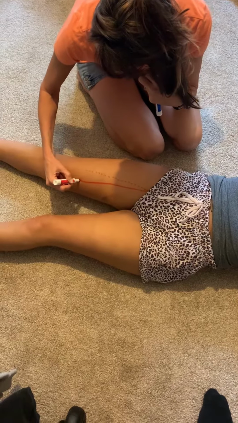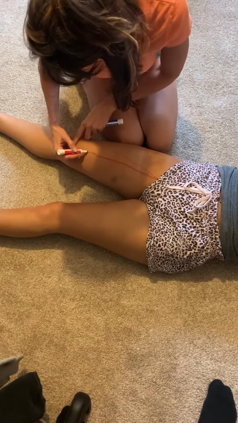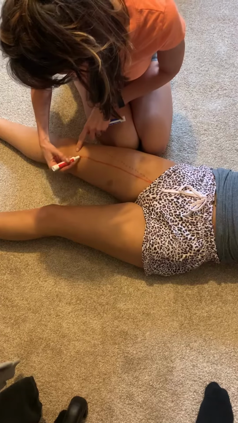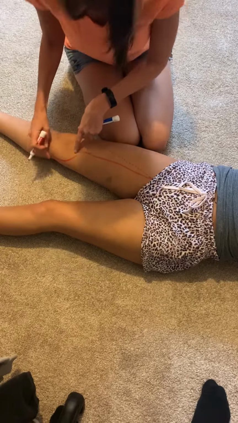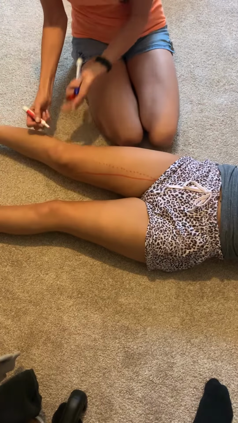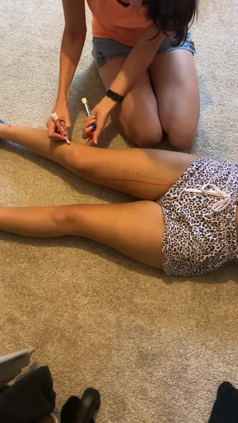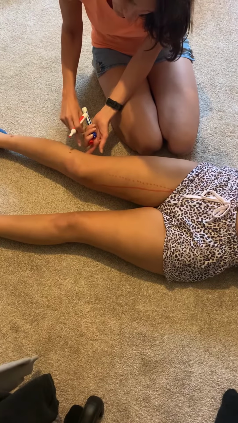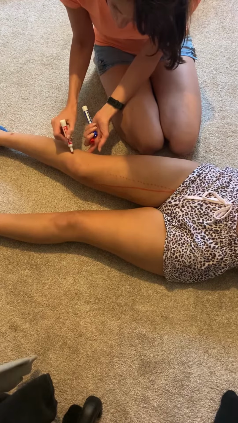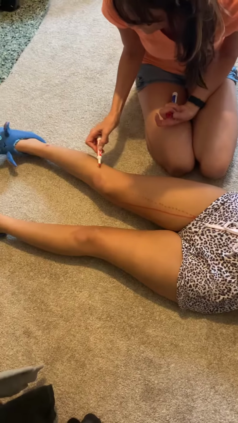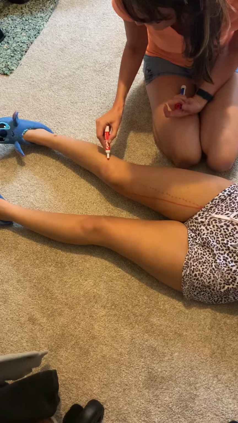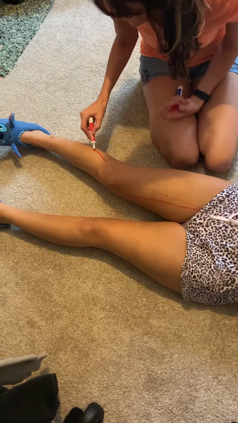At this point here, it drops into an area known as Hunter's Canal or Adductor's Canal. And then it continues its course behind the knee as the popliteal artery. At this point, it makes its way back up between the two bones, the tibia and the fibula, and the first branch that takes an anterior and lateral course down the leg is the anterior tibial artery.